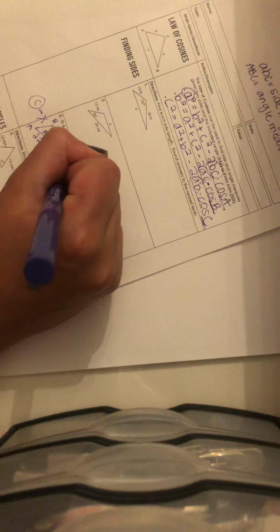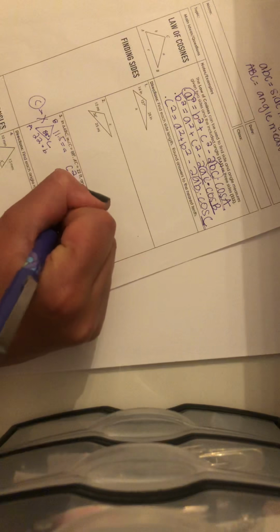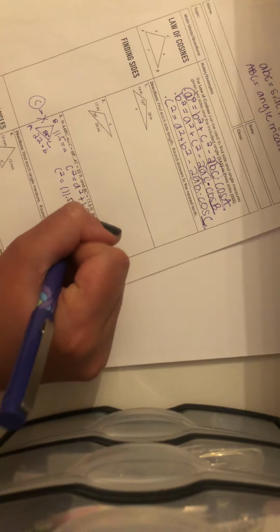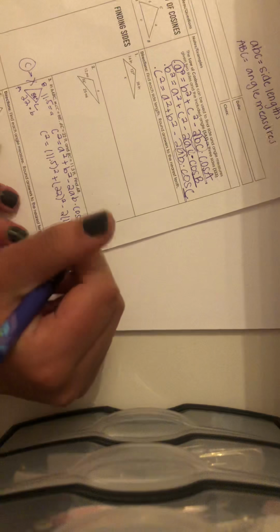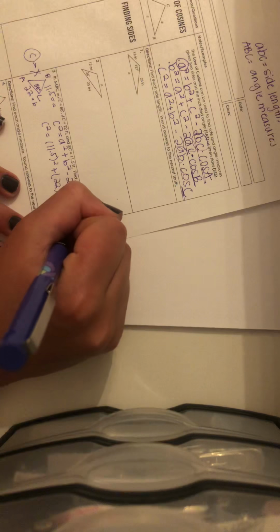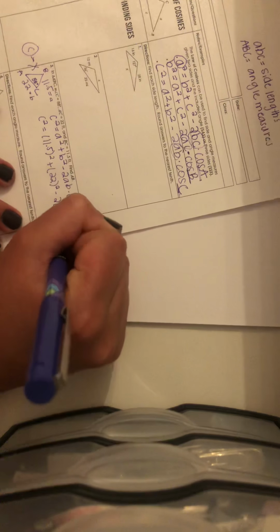Solving for c squared, so just bring it down. Our little a is going to be 11.5 squared plus little b is 22 squared minus 2, little a is 11.5, little b is 22, and then cosine 88.